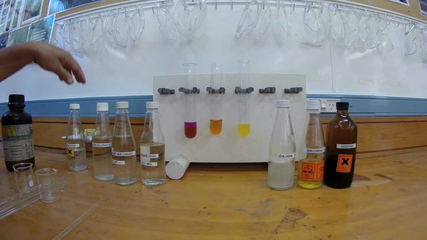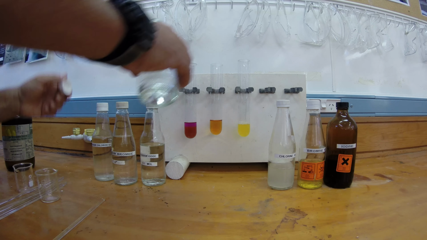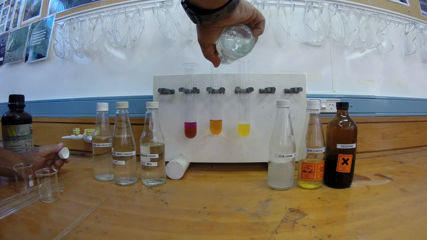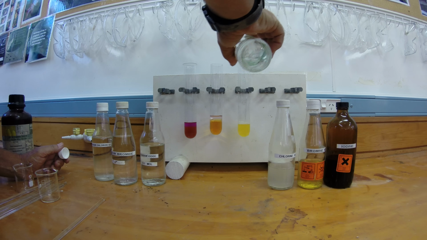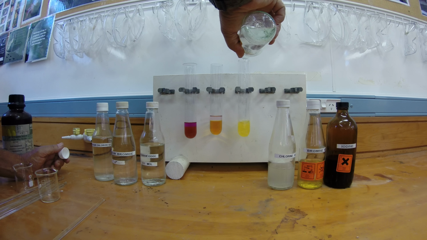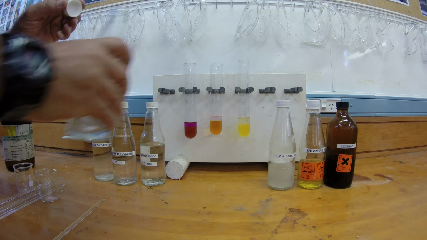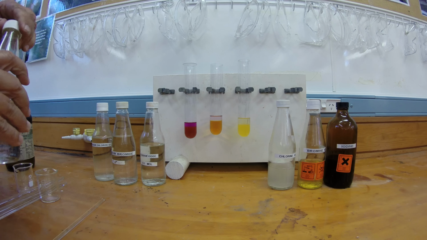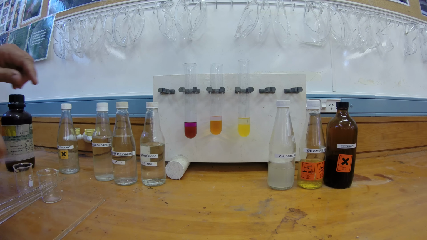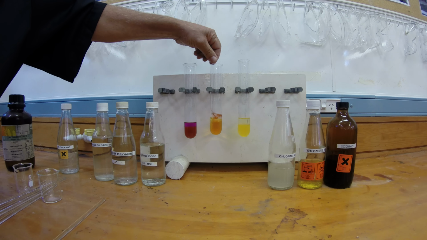If I do that to all 3, we might be able to see a difference in the colours. I'll use a different stirring rod for each one, because otherwise it might contaminate our results.